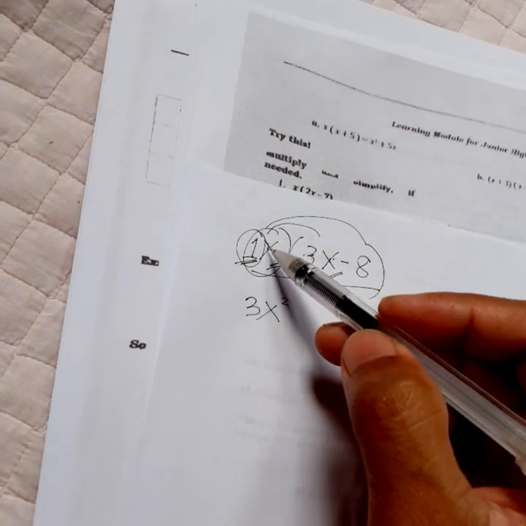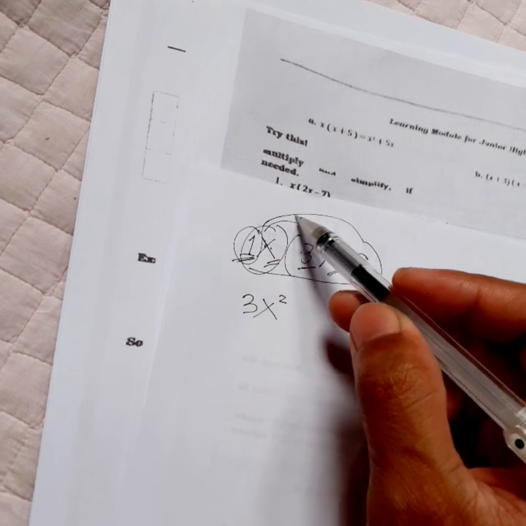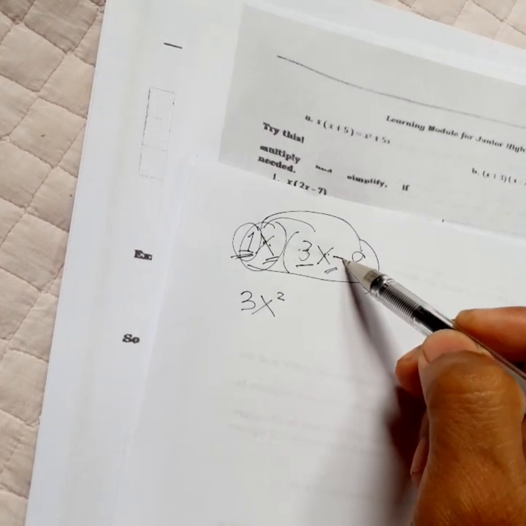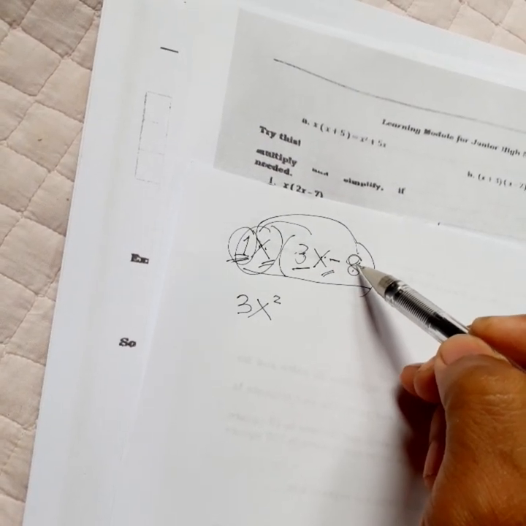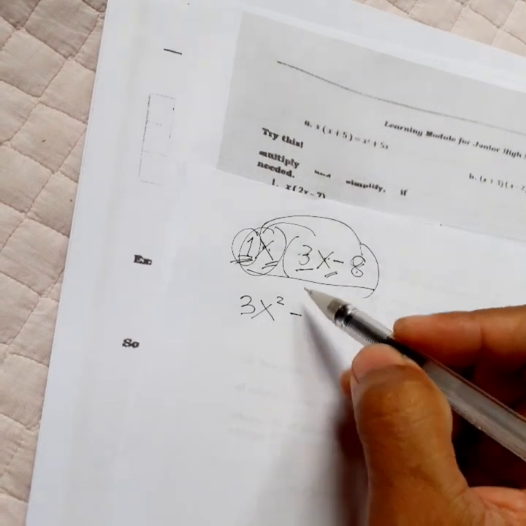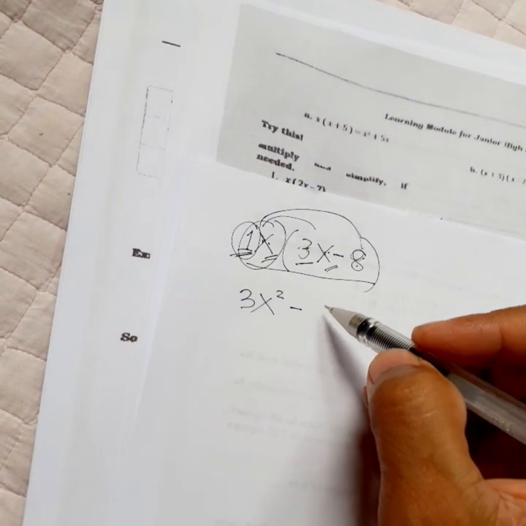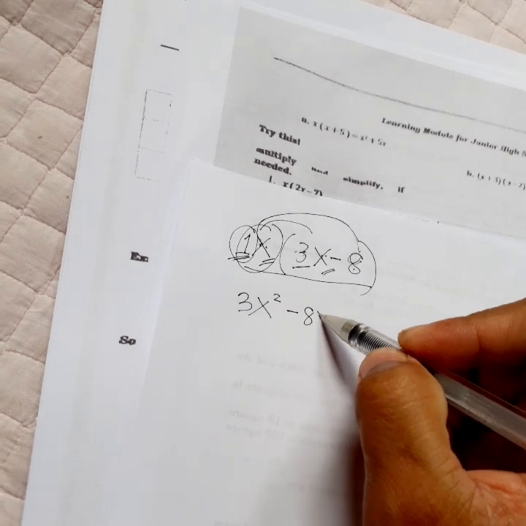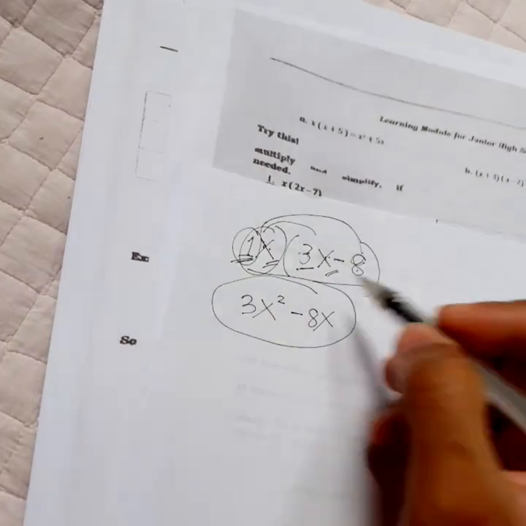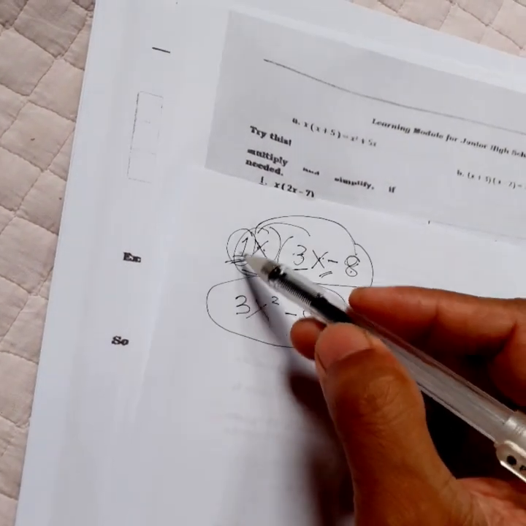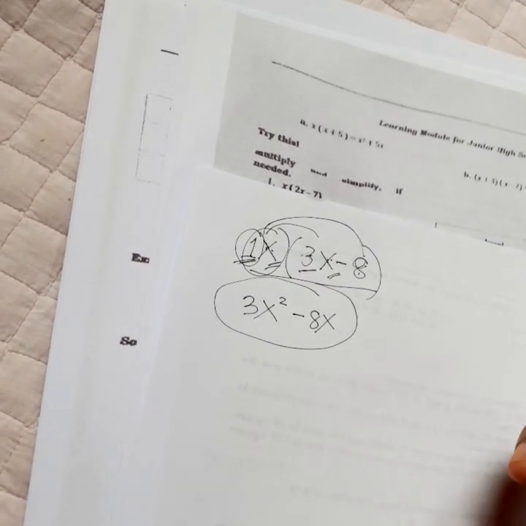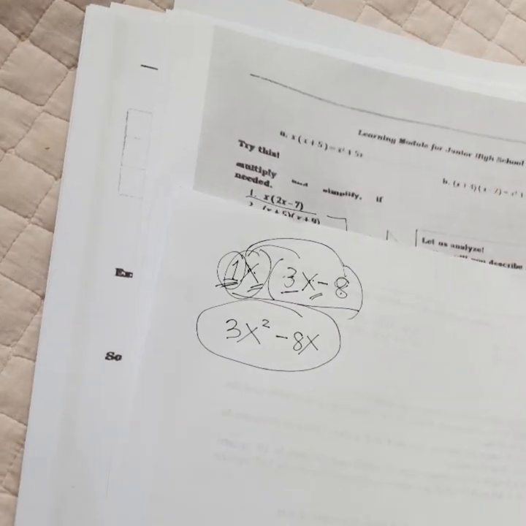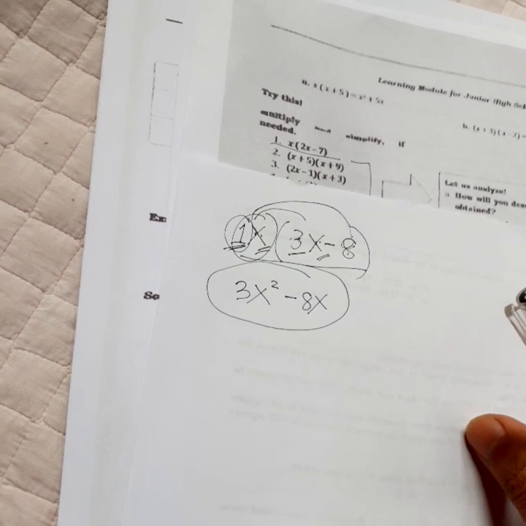Next, 1x times negative 8. Unlike signs give negative, so we have negative 8x. Then we have the answer. That's easy. Okay, sir, how about number 2?